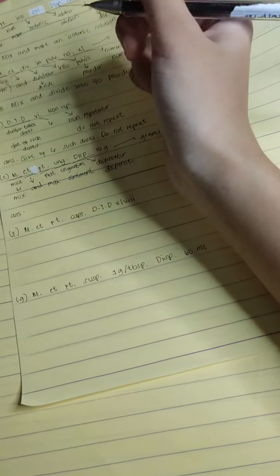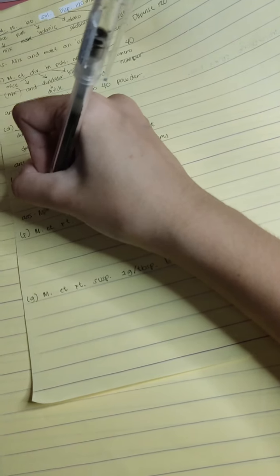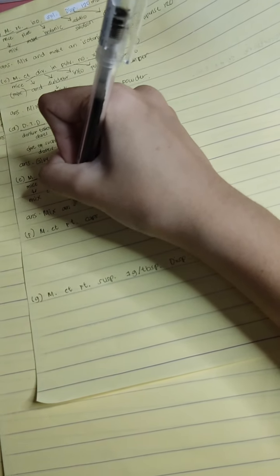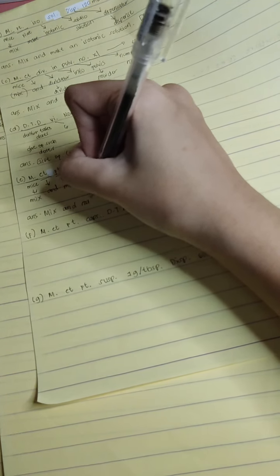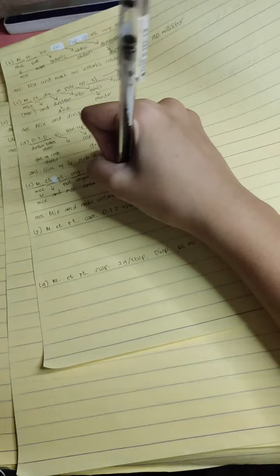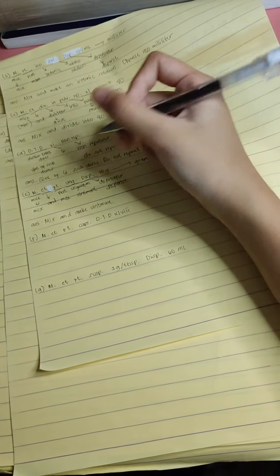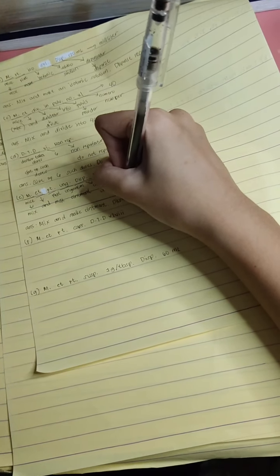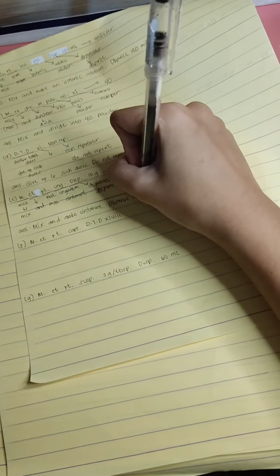The answer is mix. So let's write first the mix and make ointment. Dispense 10G or grams.